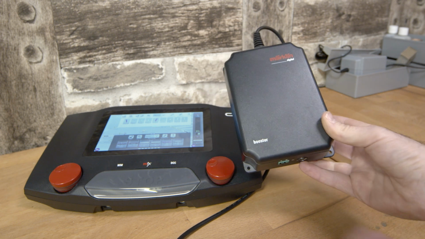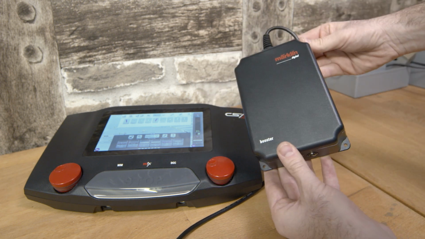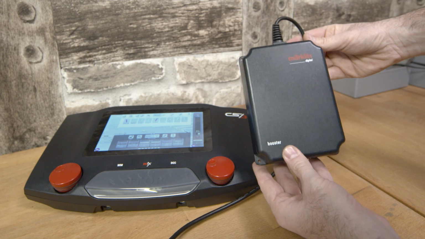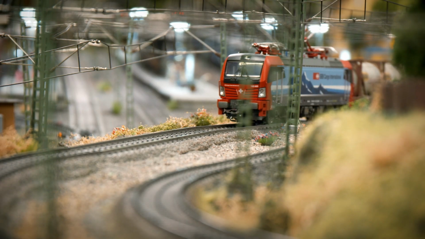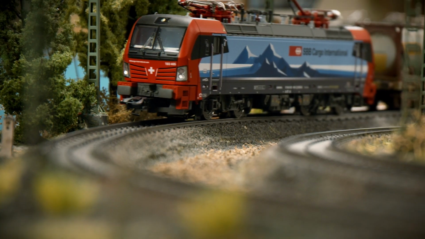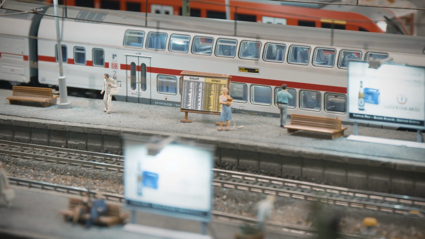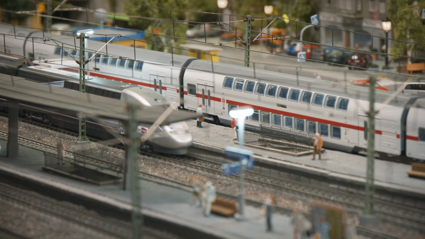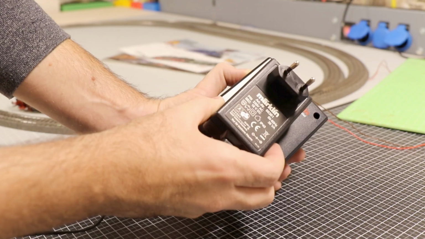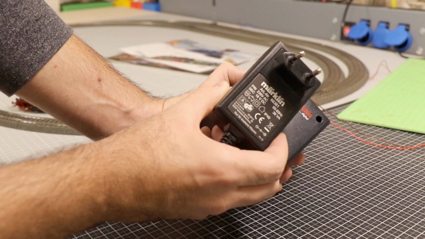In this video, we explain when and how to use a booster for your model railway. A booster provides more power to the model railway when many locomotives or even carriages with lighting are rushing over the layout. This is the next stage of expansion for larger layouts, providing more power than a track box of the mobile station with a power supply can offer by default.